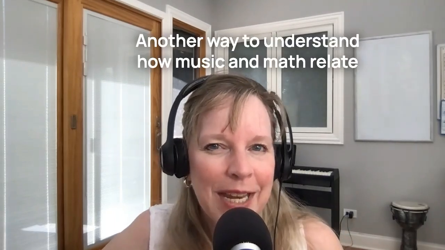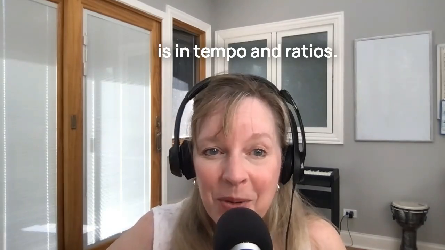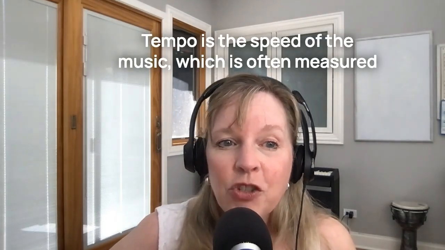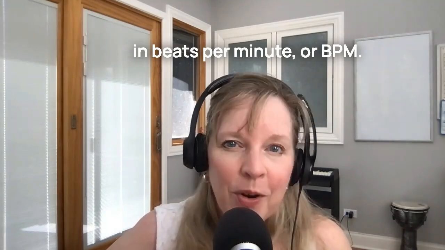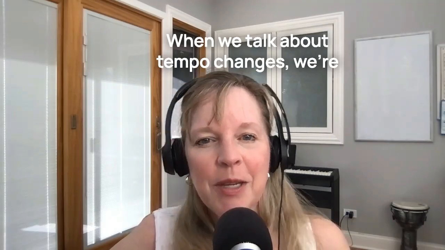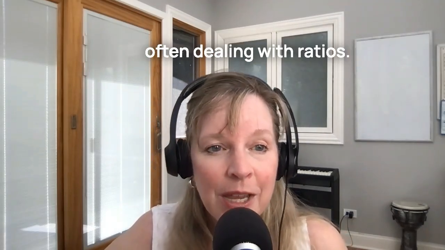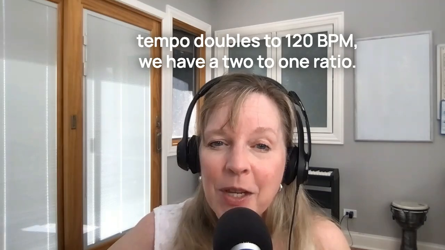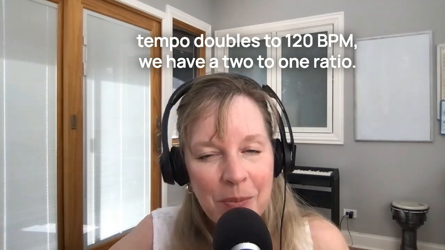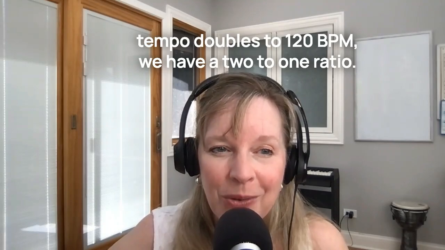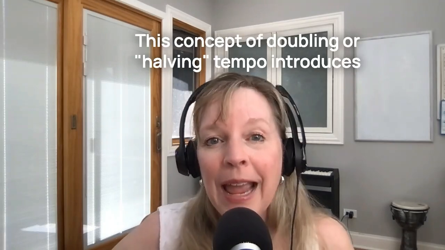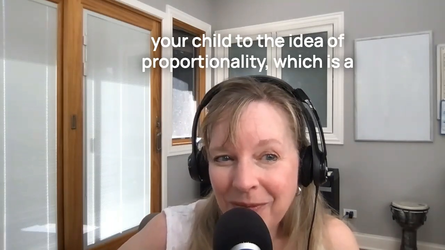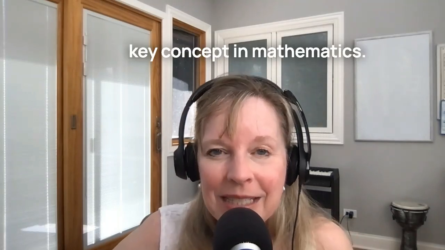Another way to understand how music and math relate is in tempo and ratios. Tempo is the speed of the music, which is often measured in beats per minute or BPM. When we talk about tempo changes, we're often dealing with ratios. For example, if a piece of music is played at 60 BPM and the tempo doubles to 120 BPM, we have a 2-to-1 ratio. This concept of doubling or halving tempo introduces your child to the idea of proportionality, which is a key concept in mathematics.